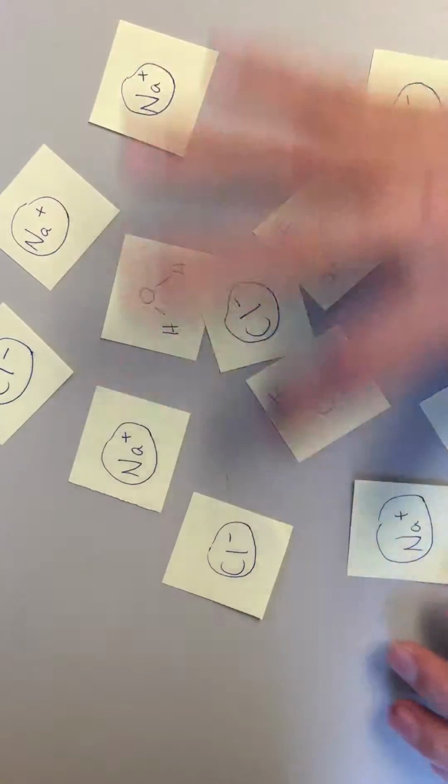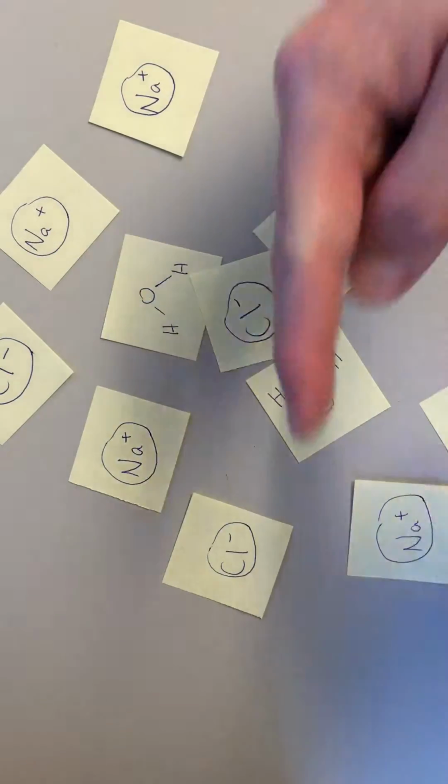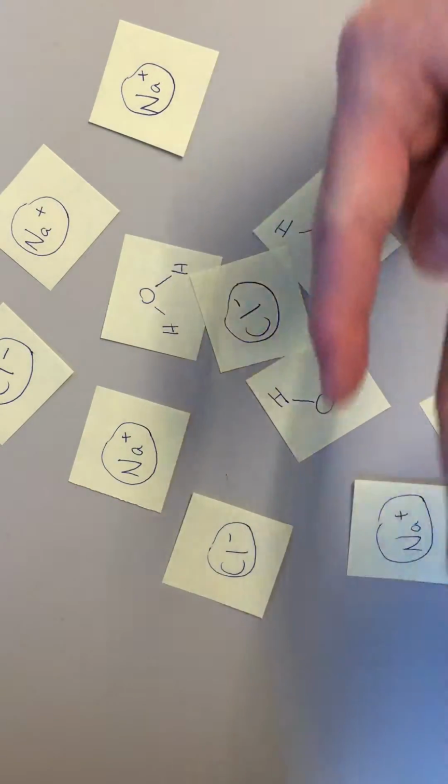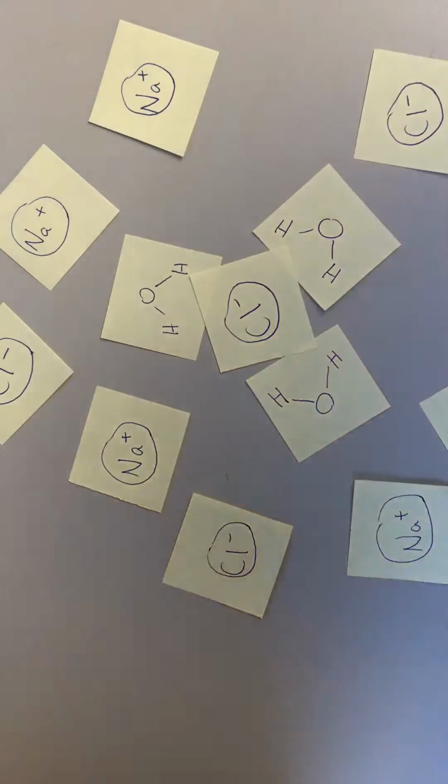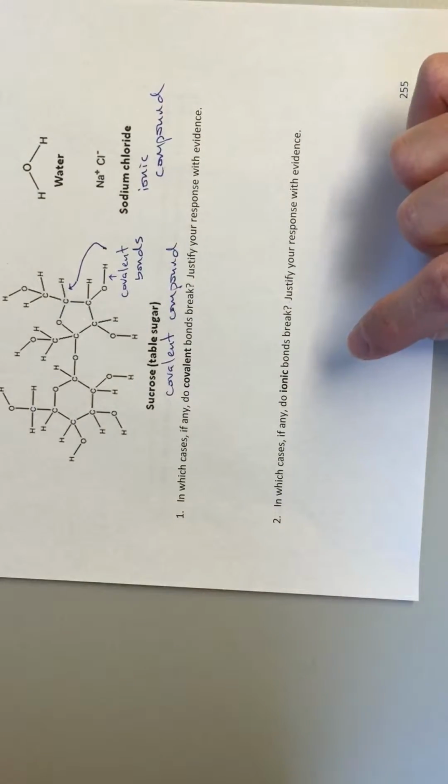The fact that we have these ions floating around allows the electricity, right? That allows for the light bulb to light up. So that's what's going on in that case. So then the next question is, in which cases do any ionic bonds break, right?